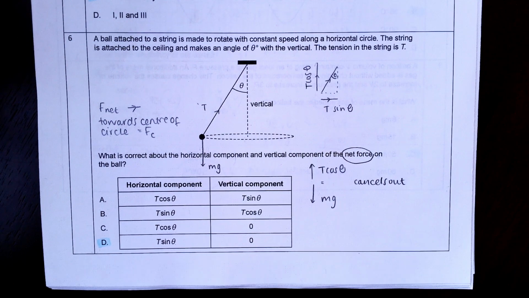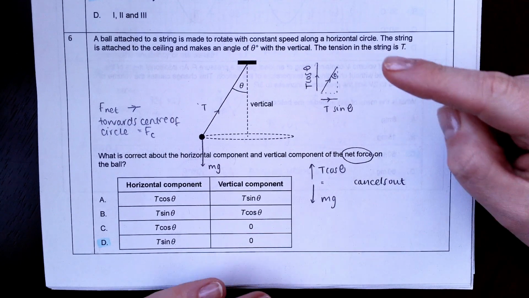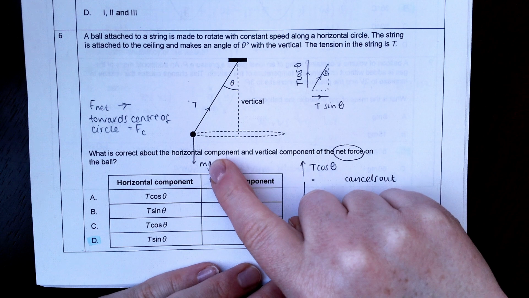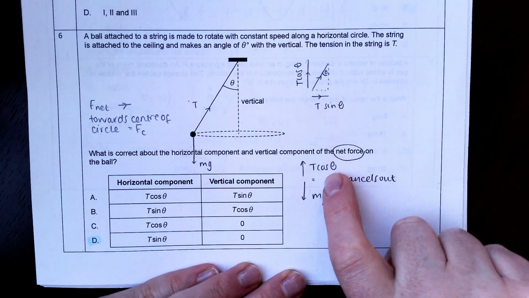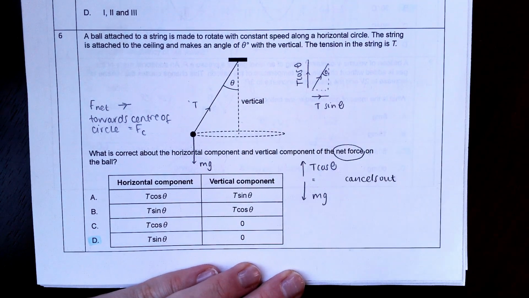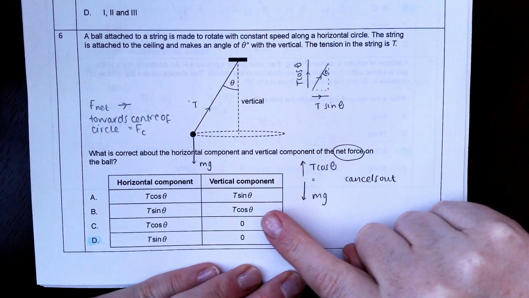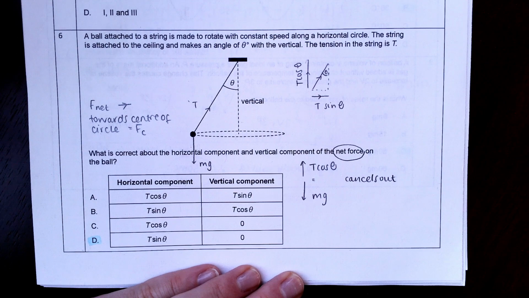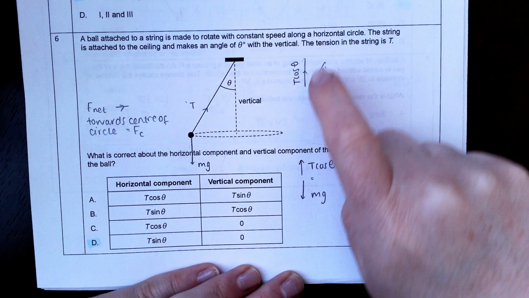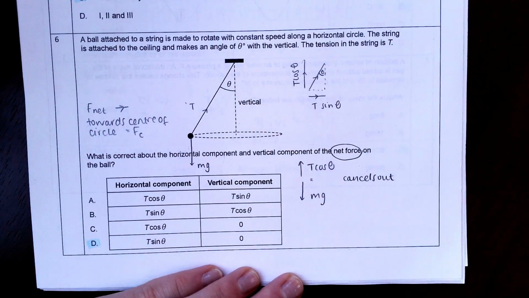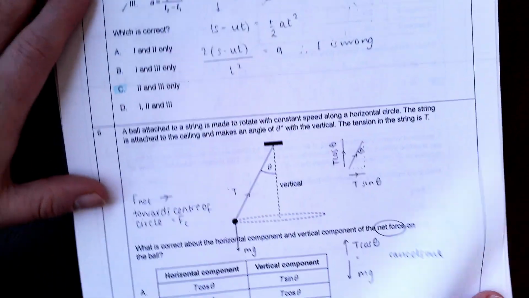What is correct about the horizontal component and vertical component of the net force on the ball? So we know that if it's moving horizontally, there cannot be a resultant force vertically. So we know that up has to equal down. Now we know that down we've got the weight, which is mg, and so mg must equal T cos theta to cancel out. So that means that you have 0 for your vertical component, so C or D. And then horizontally, we know that we've got T sine theta just from the diagram and resolving our vectors.